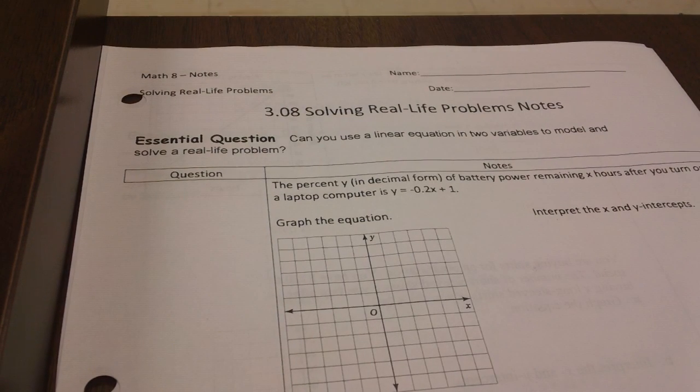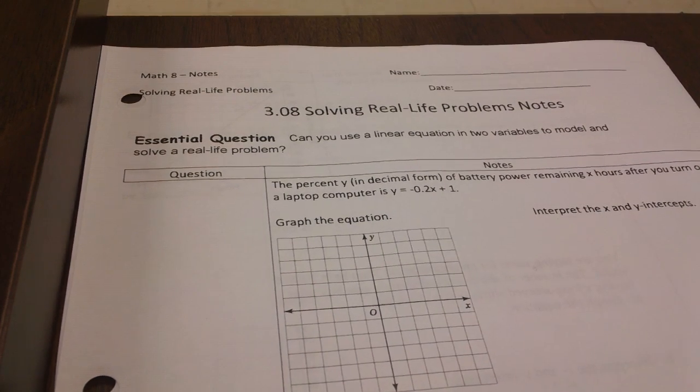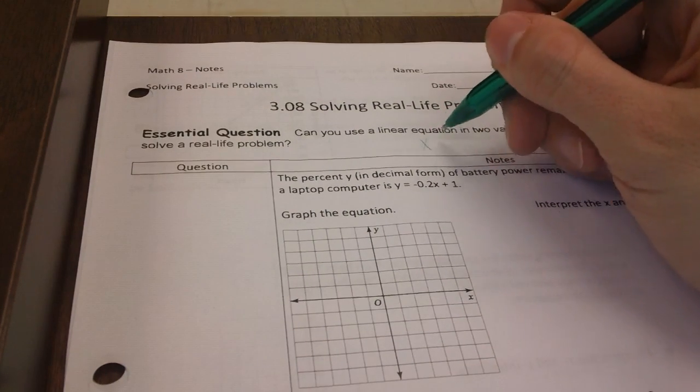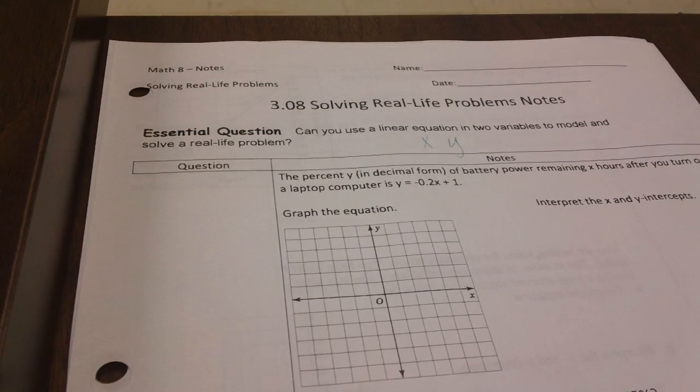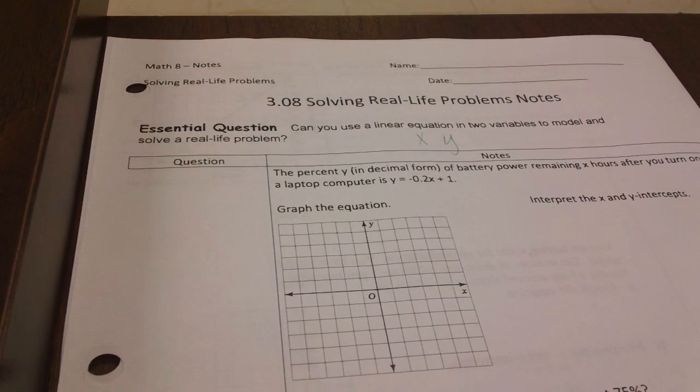Okay, 8th graders, today we're talking about solving real life problems. And our essential question is, can you use a linear equation in two variables to model and solve a real life problem? So, can you write an x and y equation to model and solve a real life problem?